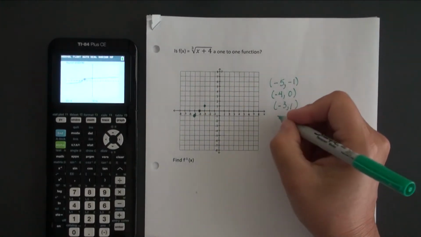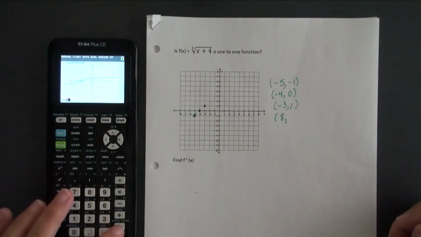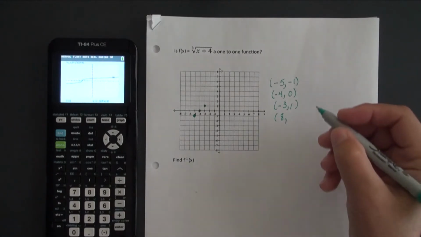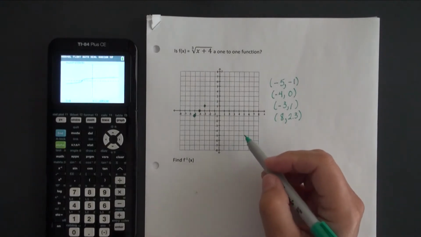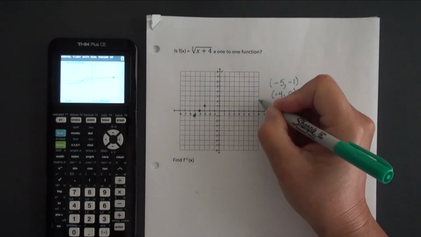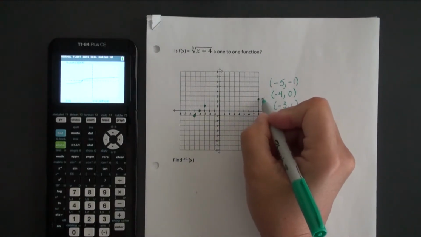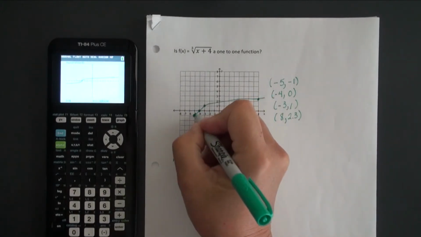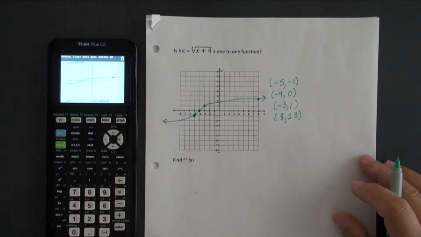Let's do 8. And if I put in an 8, just so I'll be kind of over on the other side, I have about a 2.3. So I'll continue graphing those points, drawing the shape. Kind of got off there a little bit, but there's the shape of my f of x function, which is a one-to-one function.